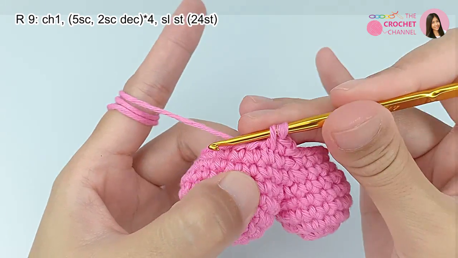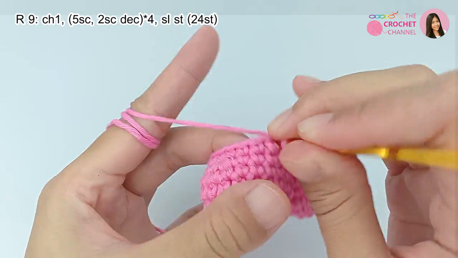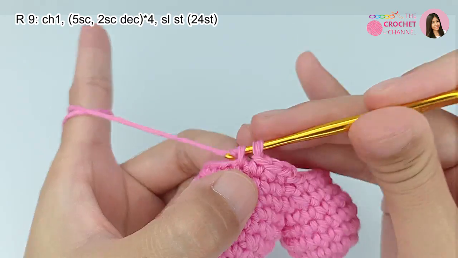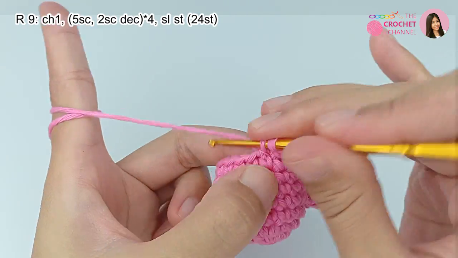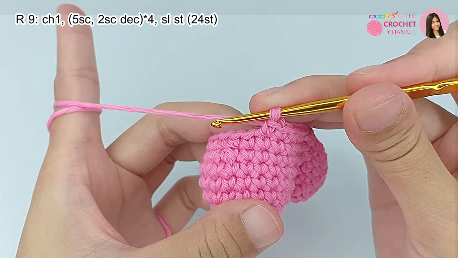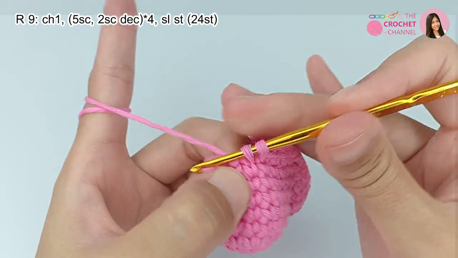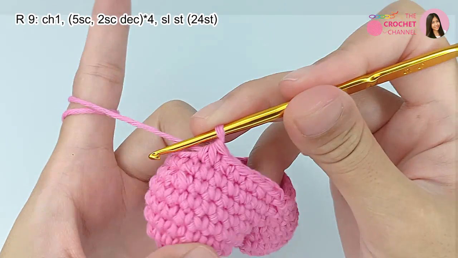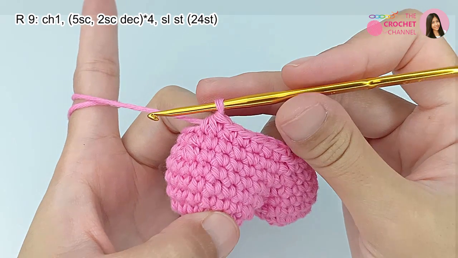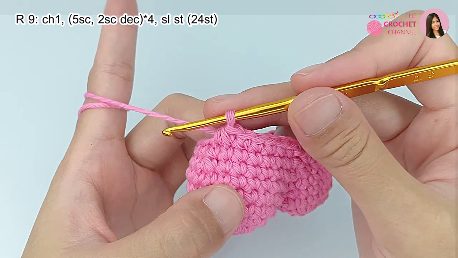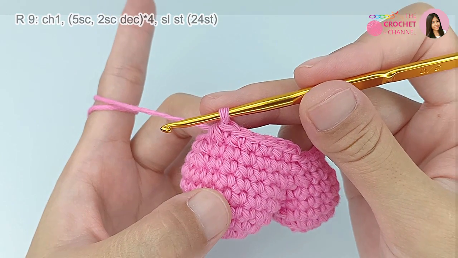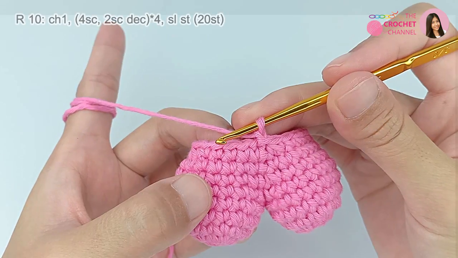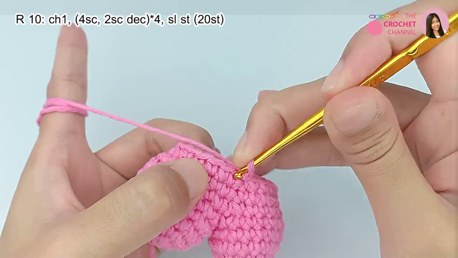1, 2, 3, 4, 5, and 2 single crochet, decrease. Now I have first time, so I have to repeat for 3 times more. Keep continuing. Next, crochet chaining 1 and then crochet 4 single crochet.